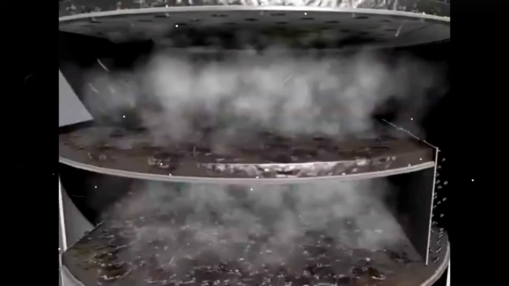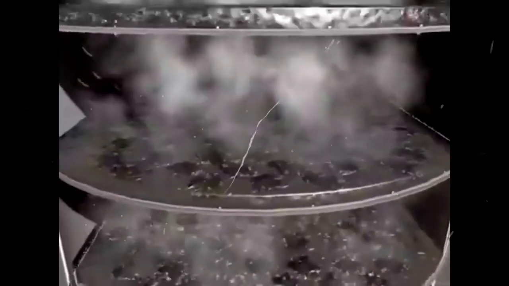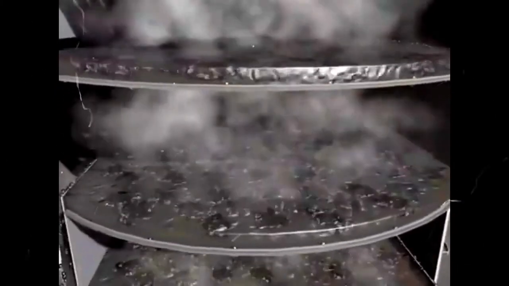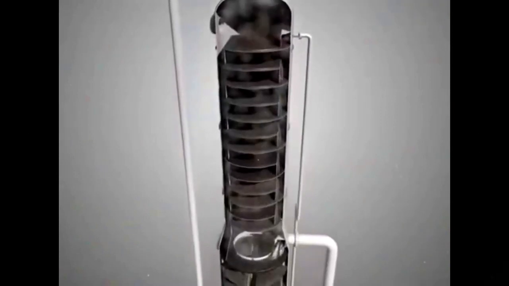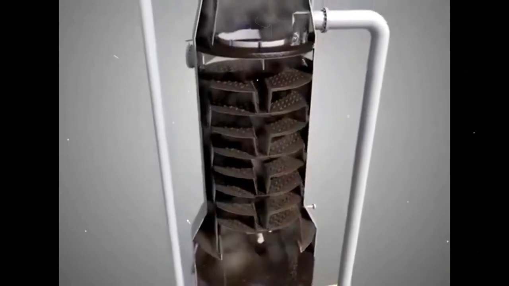Although tray columns provide stepwise contact between the vapor and liquid phases, packed columns provide continuous contact without full disengagement of the vapor and liquid between the top and bottom of the packed bed. In a packed column, the liquid driven by gravity flows down the mass transfer zone comprising the random and/or structured packings in the form of a trickle film or falling droplets, while the vapor as the continuous phase flows upwards from the bottom to the top of the column.